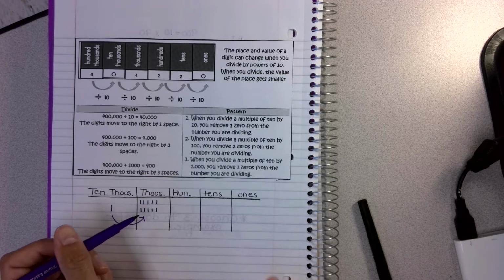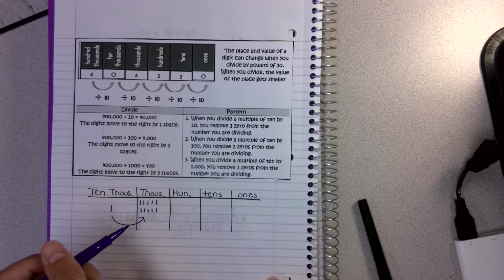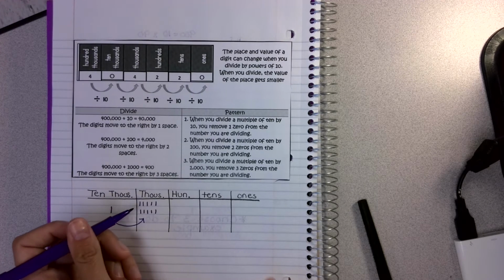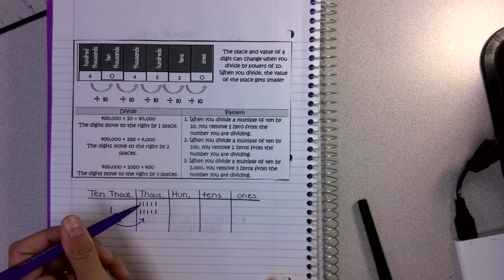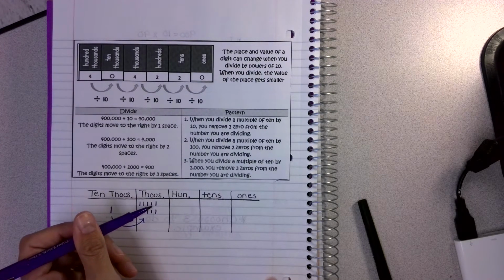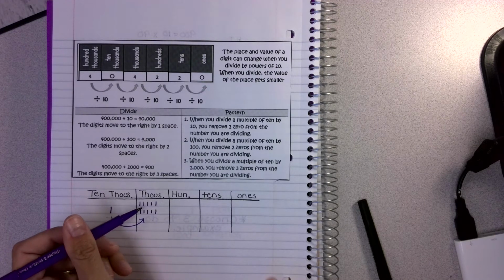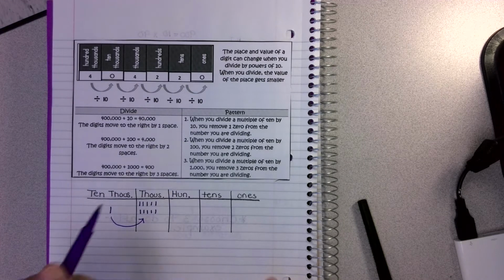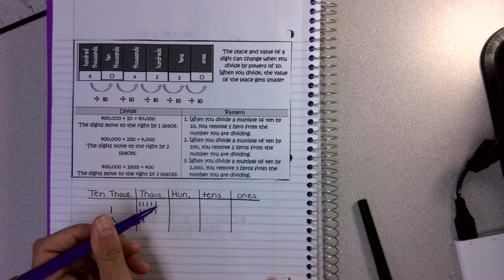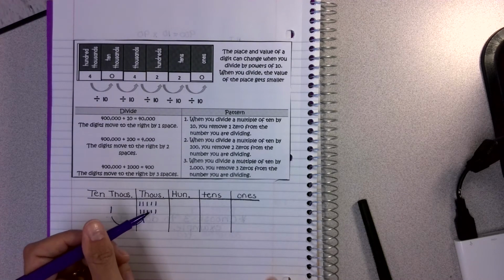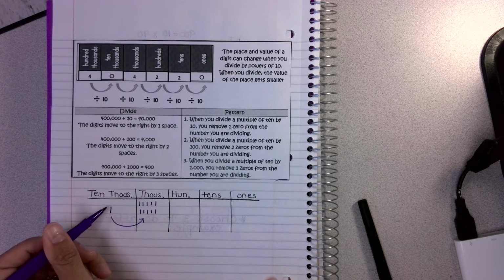So let's think of it this way. Let's think of it in money. So I came to your house and I gave you 10 $1,000 bills. Okay. So you have 10 $1,000 bills. All right. So if you have 10 of them, you could say, well, can I exchange it for a $10,000 bill?